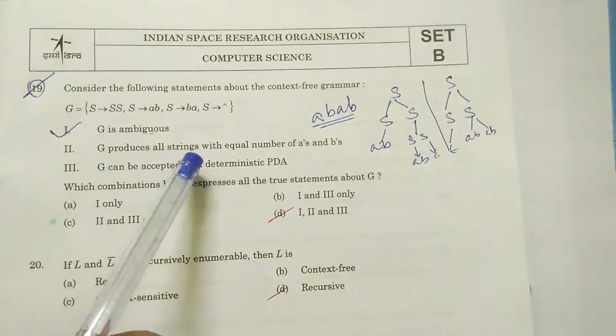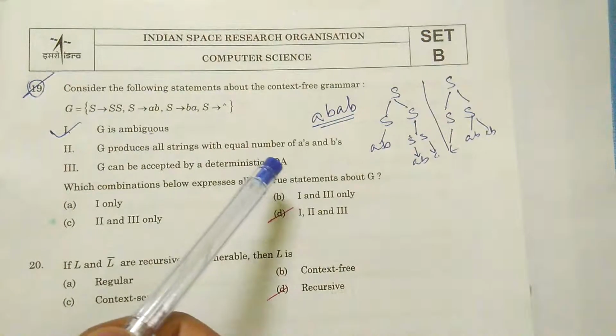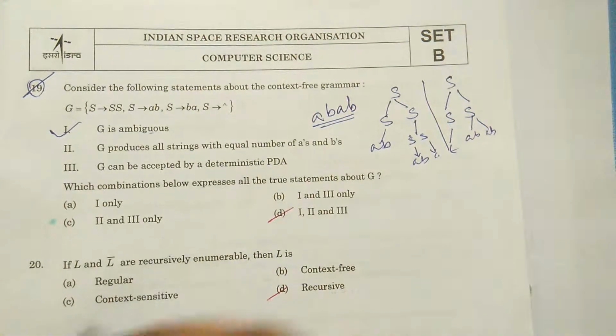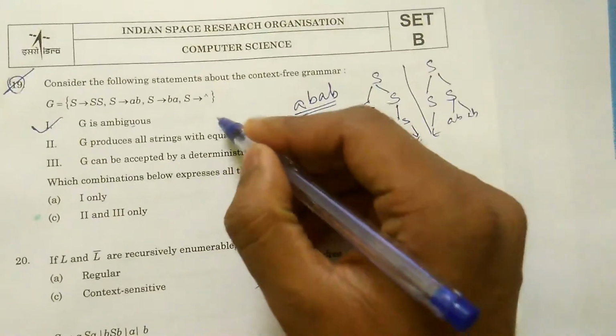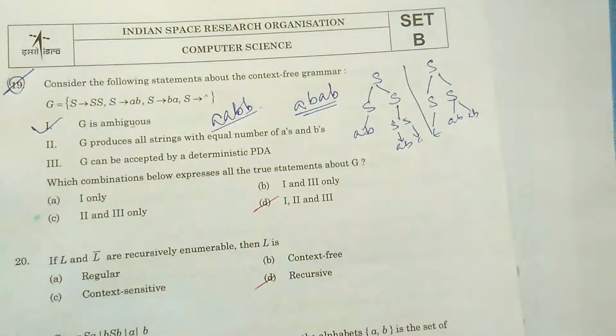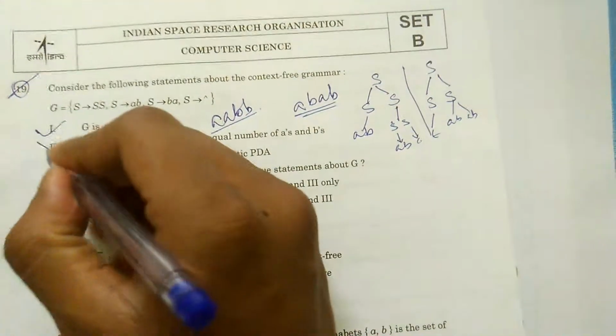G produces all strings with an equal number of A and B, but you can check that AABB, this string cannot be generated by G, so this is false.